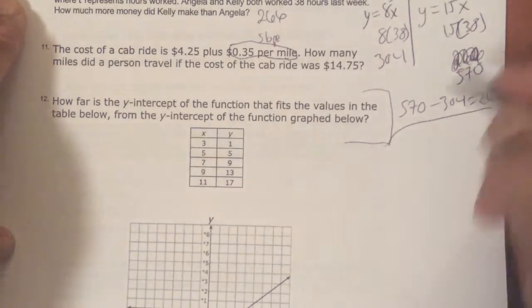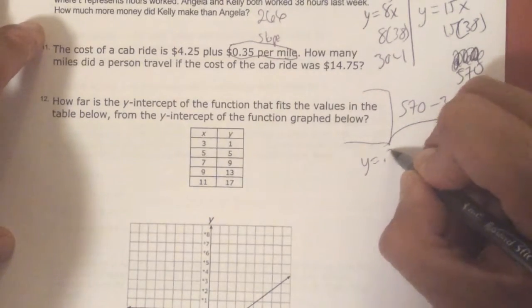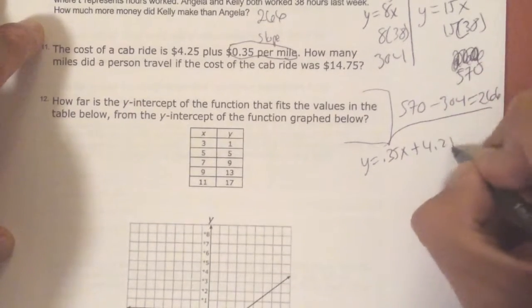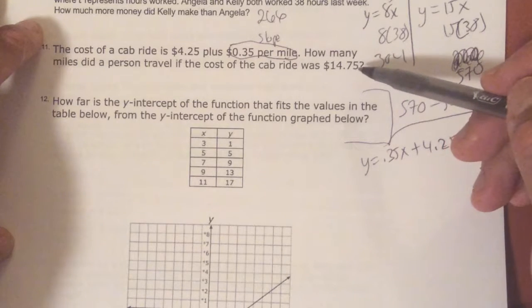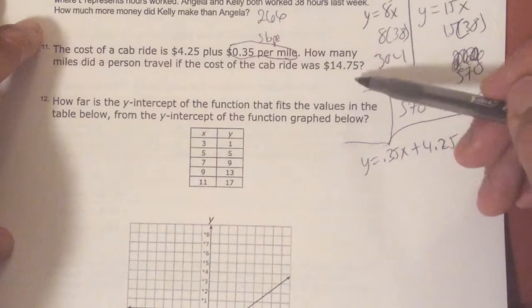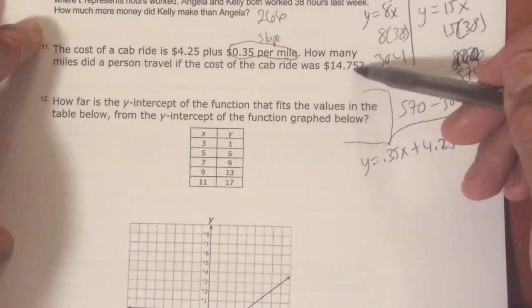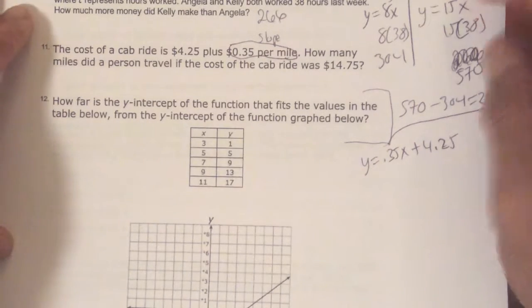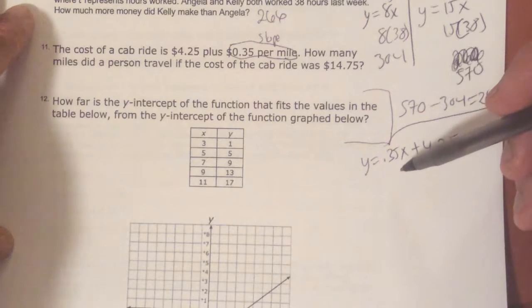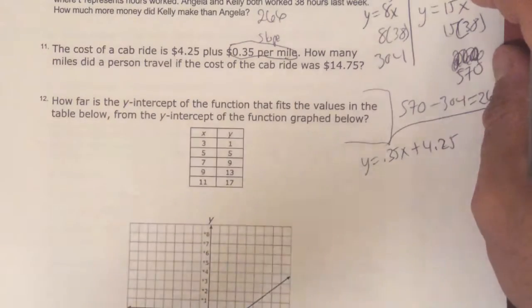Okay, so with that being said, my equation is y equals 0.35x plus 4.25. Now, they're telling you that this person got charged $14.75. So that means this is your y. There's two ways you can do this. You can take this 14.75 and put it in the place for y and solve for x. You would move the 4.25 over by subtracting 4.25, and then you're going to have to divide by 0.35. Or you can just try different inputs and outputs.